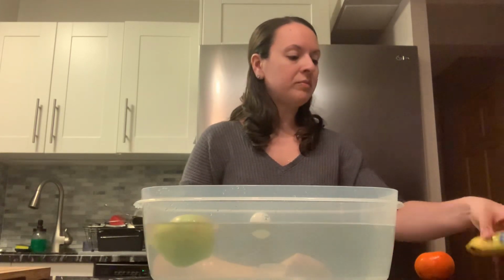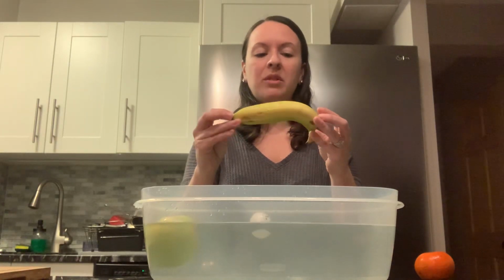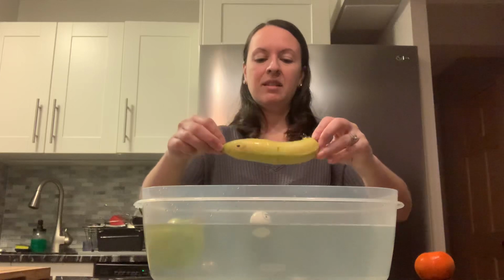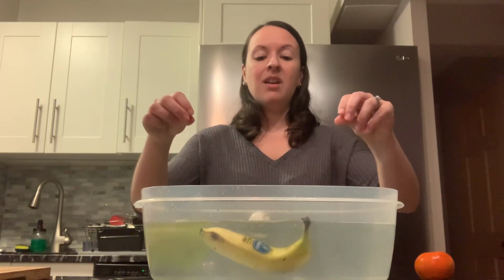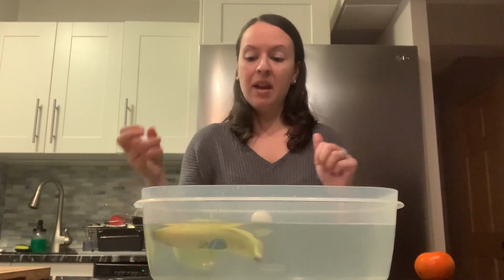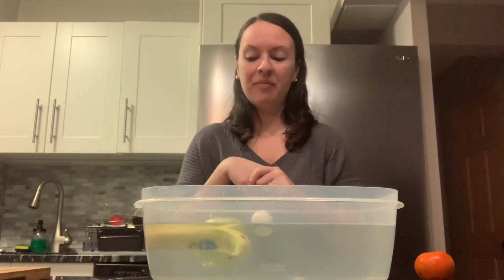Okay, let's see. Now I have a banana. Now do you think the banana will sink or float? Is there any air inside the banana or inside the peel? I don't know. Let's see. So the banana is floating too at the top. So the banana must have a little bit of air under the peel inside.